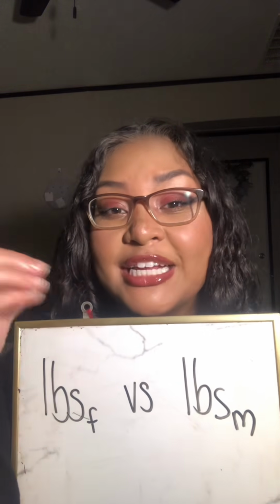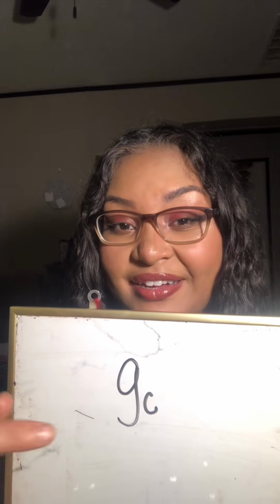The biggest issue is that pounds is considered a force, but people will also think of it as a mass, and it's your job as the engineer to know the difference between the two and not just mathematically, but physically understand the difference. So my fluids prof introduced us to this constant G sub C, and this constant ruined my life so many times, so listen closely.